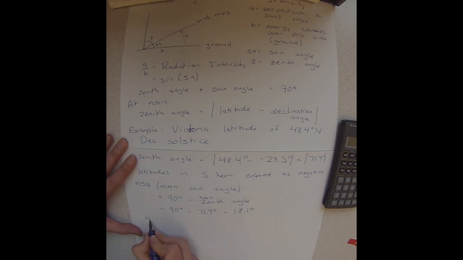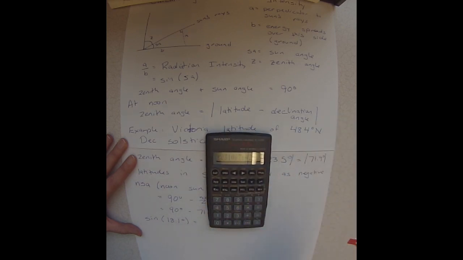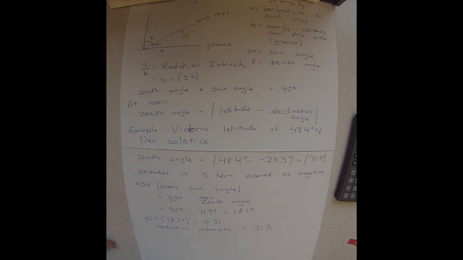Our final part of this calculation is to calculate the radiation intensity, which is the sine of that 18.1. Sine of 18.1 is 0.31. And so our radiation intensity is equal to 31% in this example. There you go. I hope that was helpful in learning about radiation intensity.